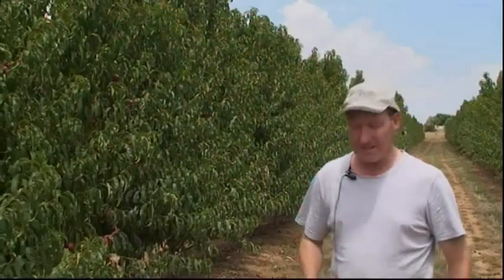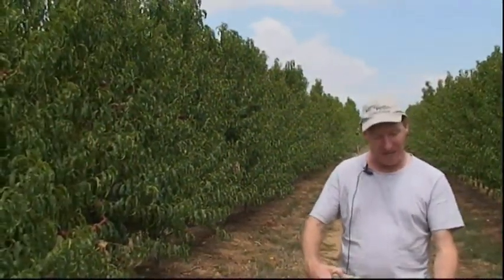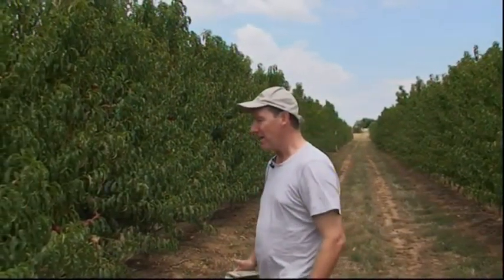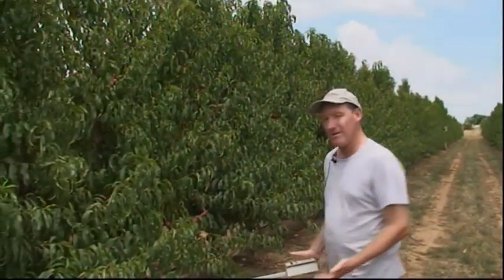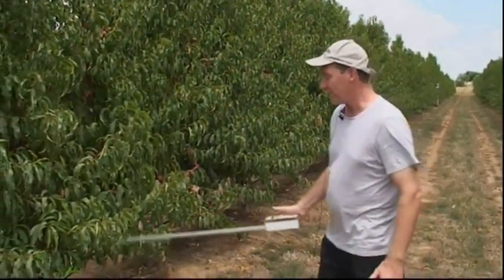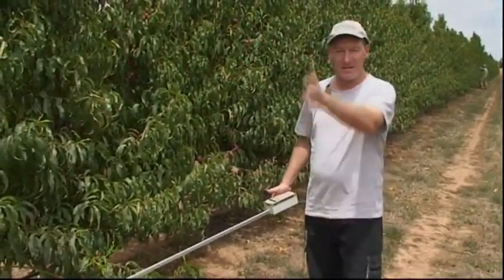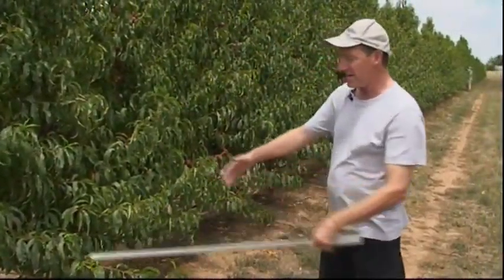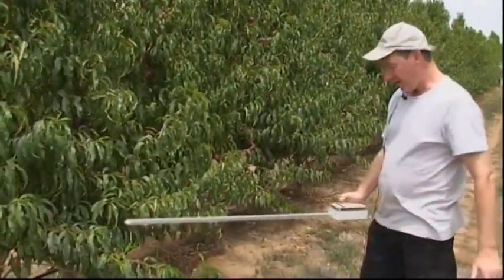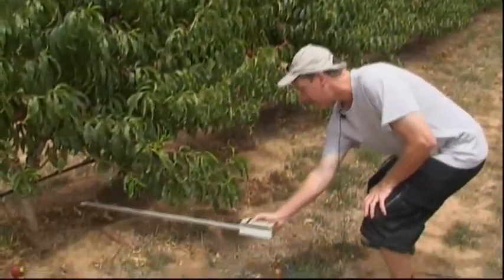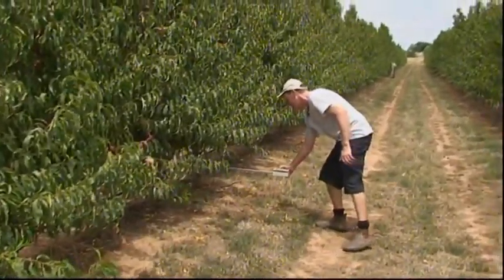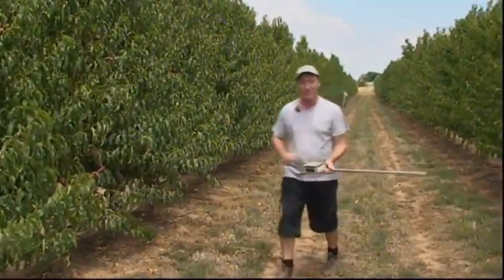So what we do normally is take a reading in full sun in the open area of the orchard and record that, and then we measure the shaded area of the canopy that we're interested in. As you can see, it's nearly solar noon at the moment, so the sun's directly overhead and the shaded area is quite a small area directly under the canopy. To make those measurements, we come along and do our spot measurements along the canopy and record the data.